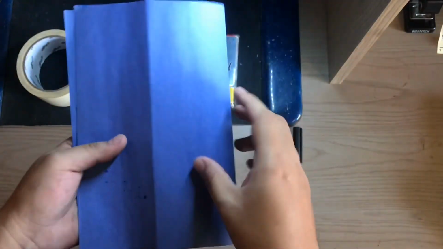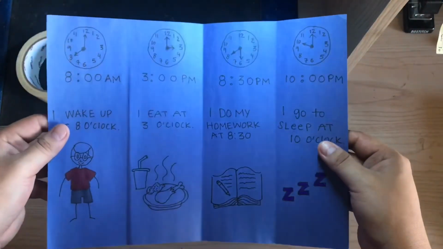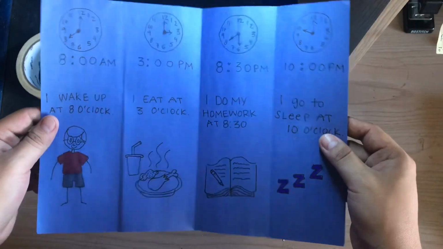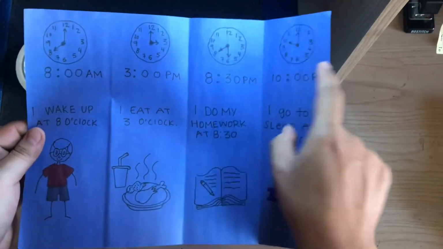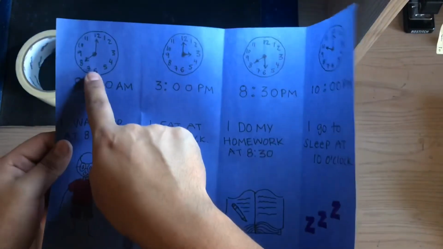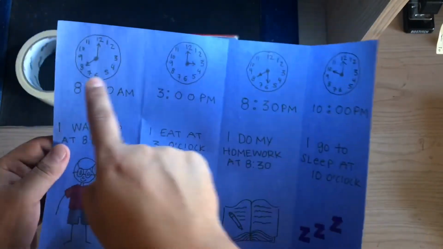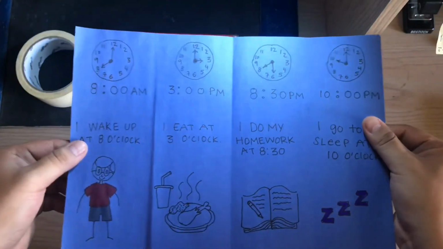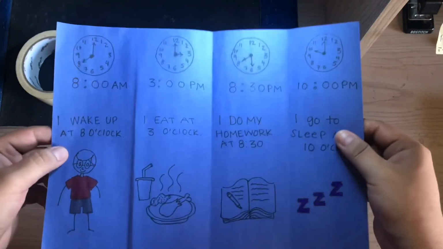So now, as you've seen, I already did my project. So, it should look like this. Once you have it folded in 3 sections, which will give you 4 different spaces, you will draw 4 different circles and 4 different clocks. Remember to add 4 different times to each clock. Okay?